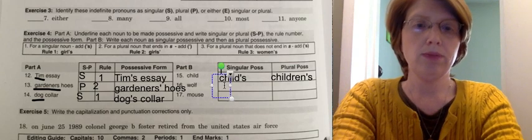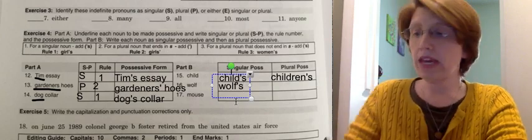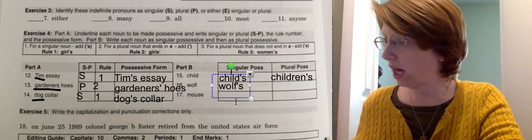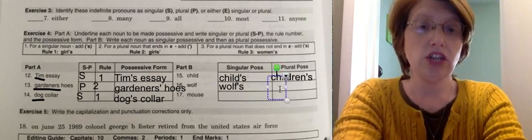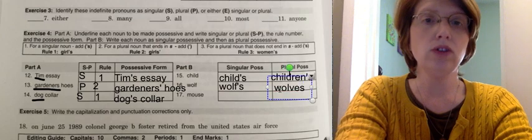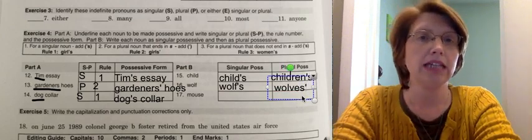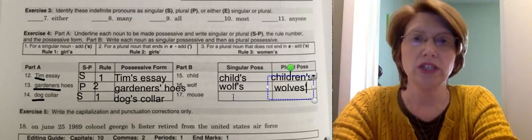Wolf would be wolf's, like the wolf's baby or the wolf's cub. And then if I wanted, I need to change it to plural. So it would be wolves with an apostrophe afterwards because it already ends in S. So I don't put another apostrophe S. Wolves'.